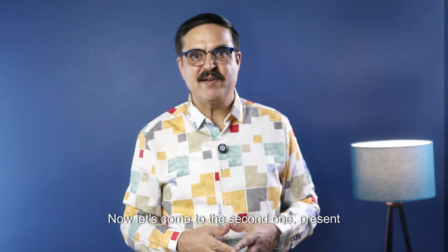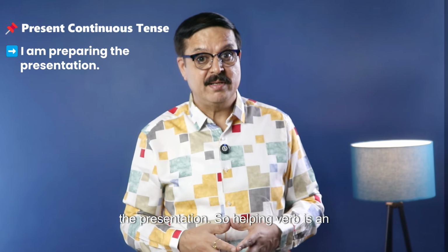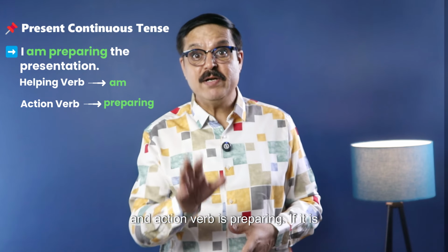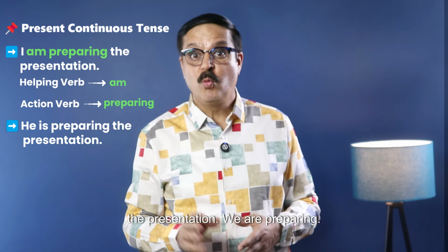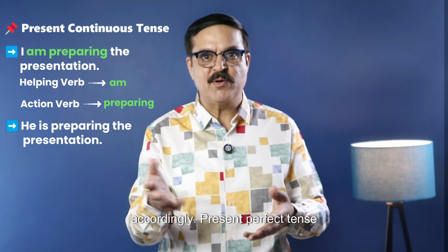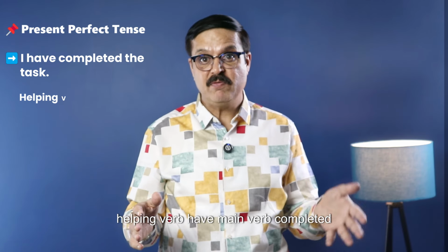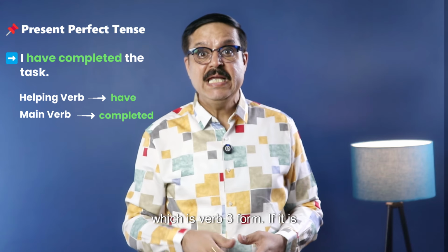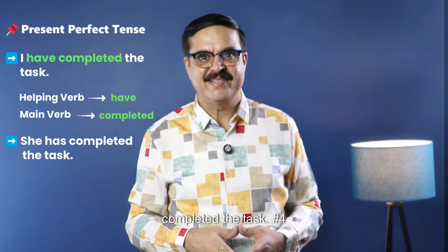Now let's come to the second one, present continuous tense sentence. I'm preparing the presentation. So helping verb is am and action verb is preparing. If it is he, it becomes he is preparing the presentation. We are preparing. So for plural subjects, we change it accordingly. Present perfect tense sentence, I've completed the task. Helping verb have, main verb completed, which is verb third form. If it is she, it becomes she has completed the task.